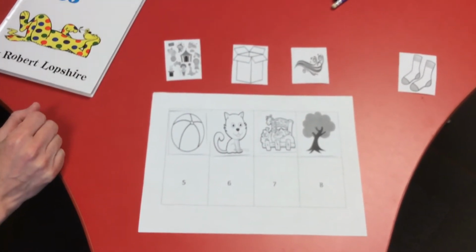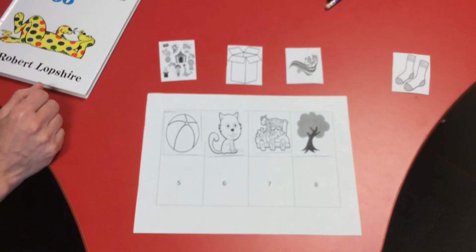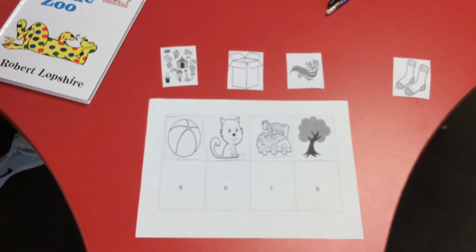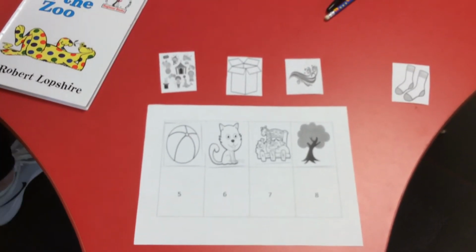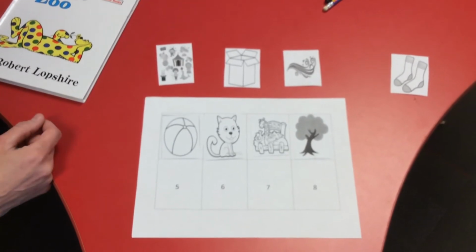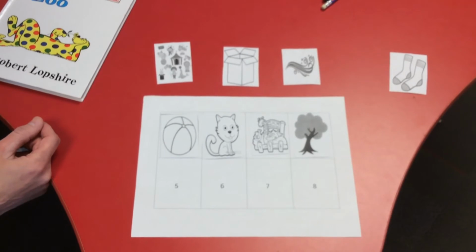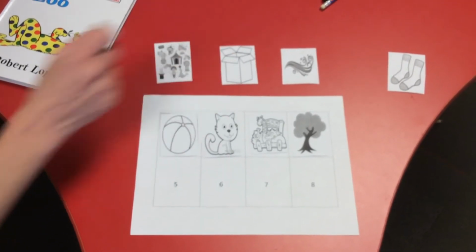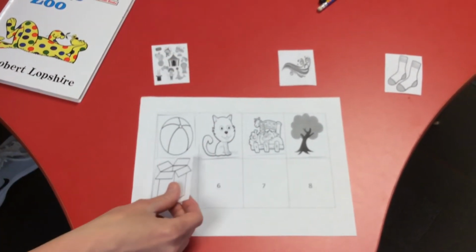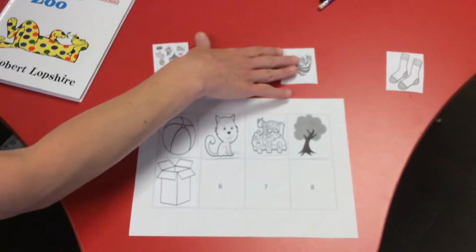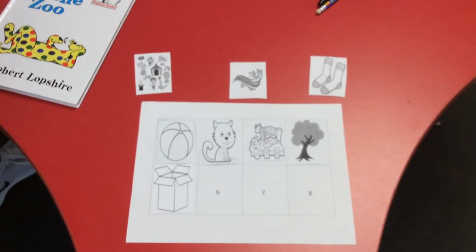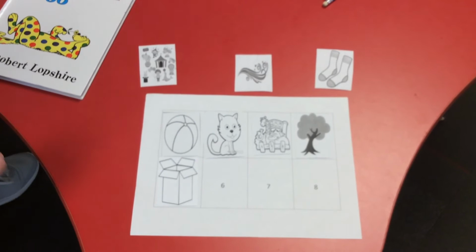Okay, so the next one that I'm going to describe is something that holds things, okay? Something that holds things that we can put things in, take things out. It can be mailed to you, and hopefully you've chosen the box. And that is number 5, okay? So that leaves us with 3 pictures left, okay?